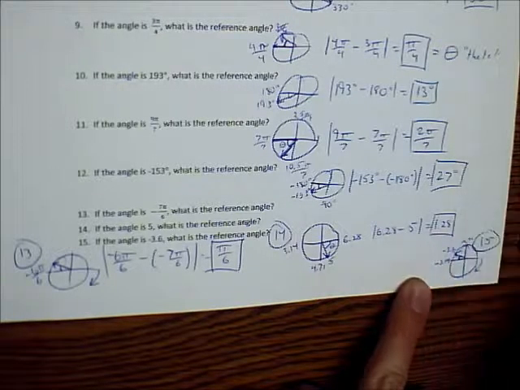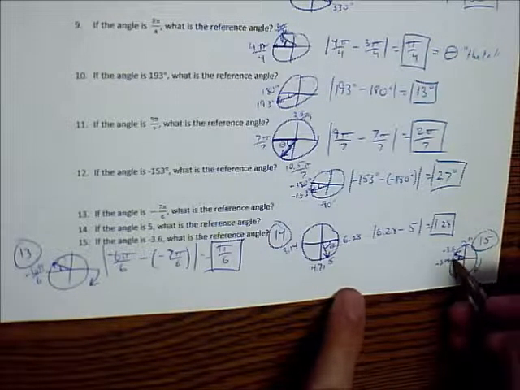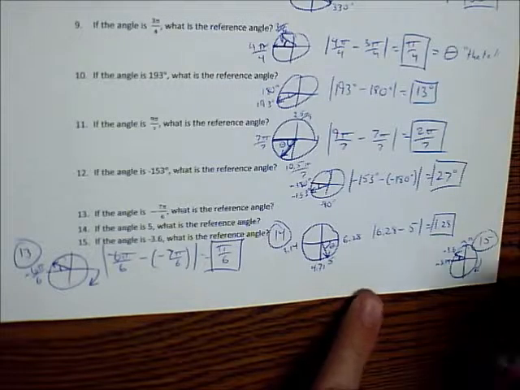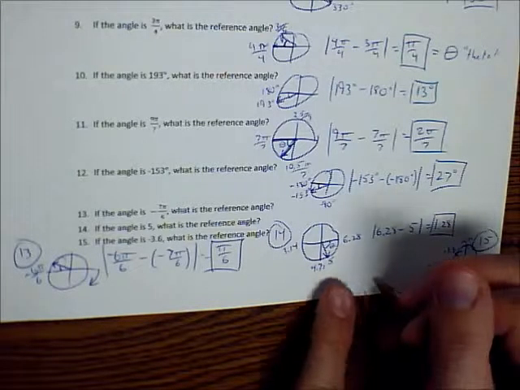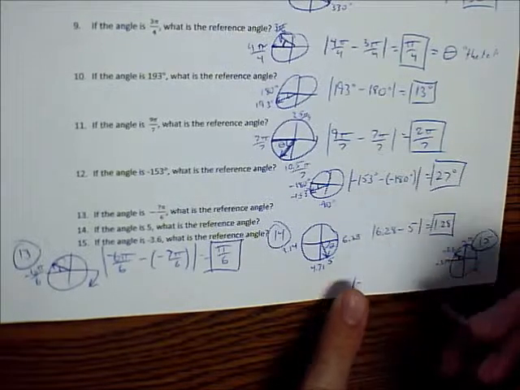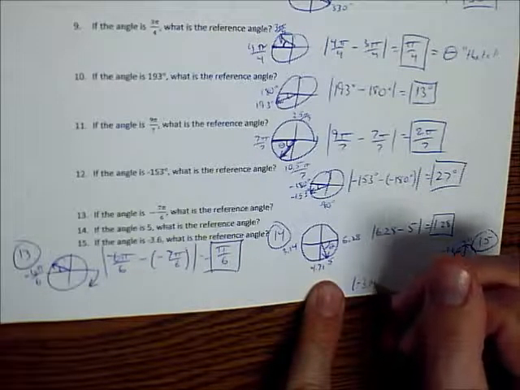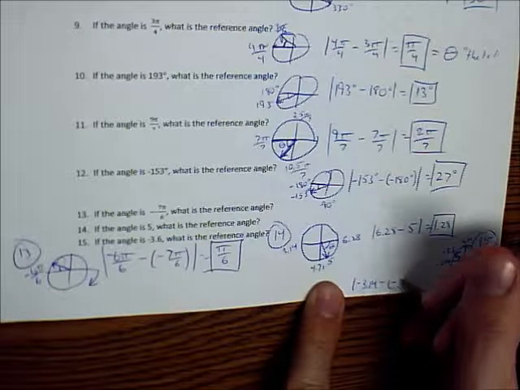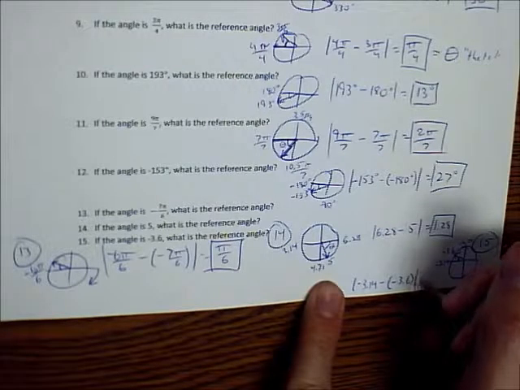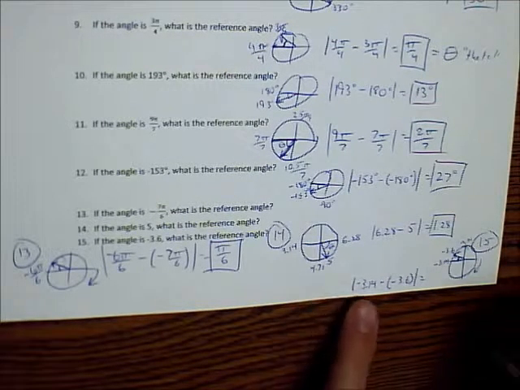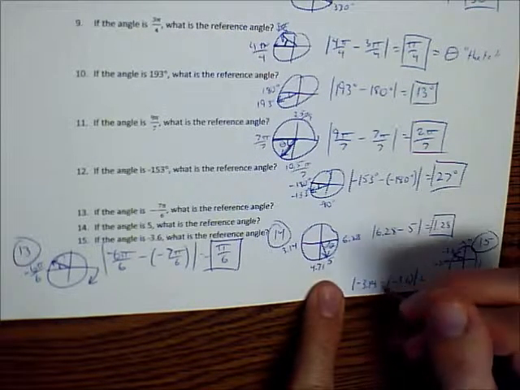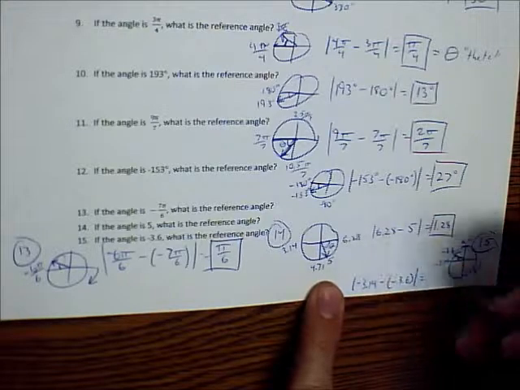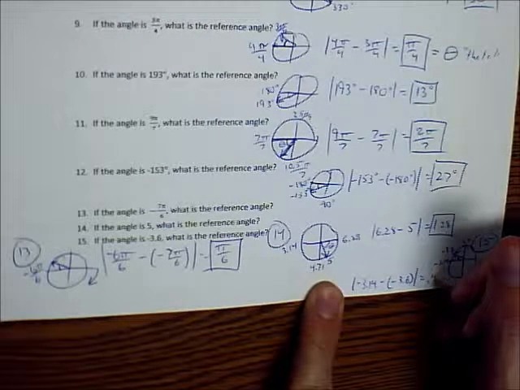So how far away is it from the nearest x-axis angle, which would be negative 3.14? Good question. Let's subtract and find out. So negative 3.14 minus negative 3.6. Make sure your answer is positive here, and you should get 0.46.